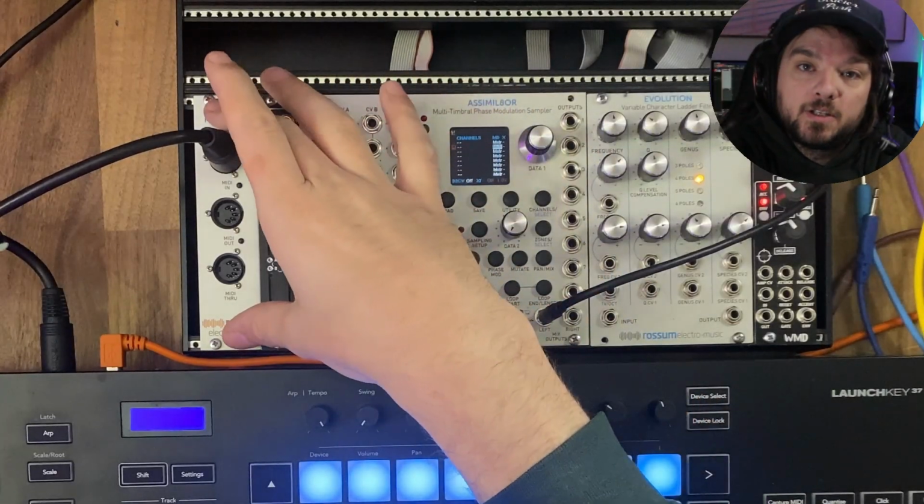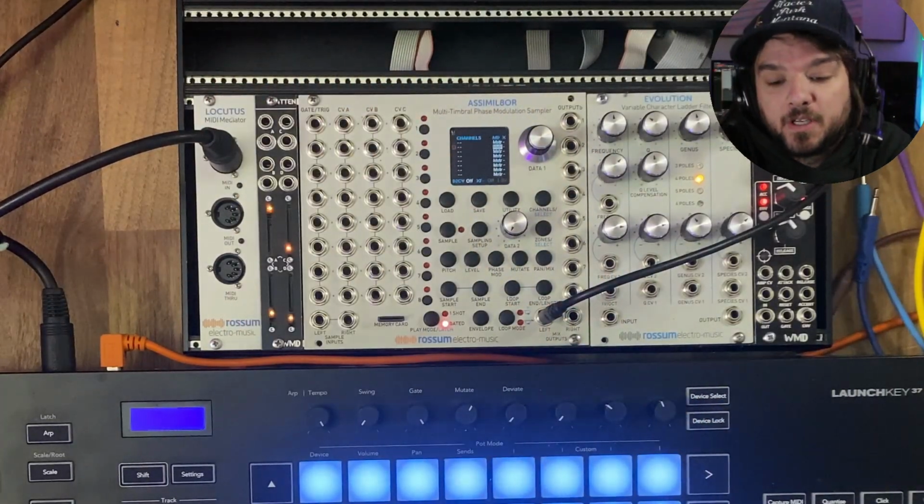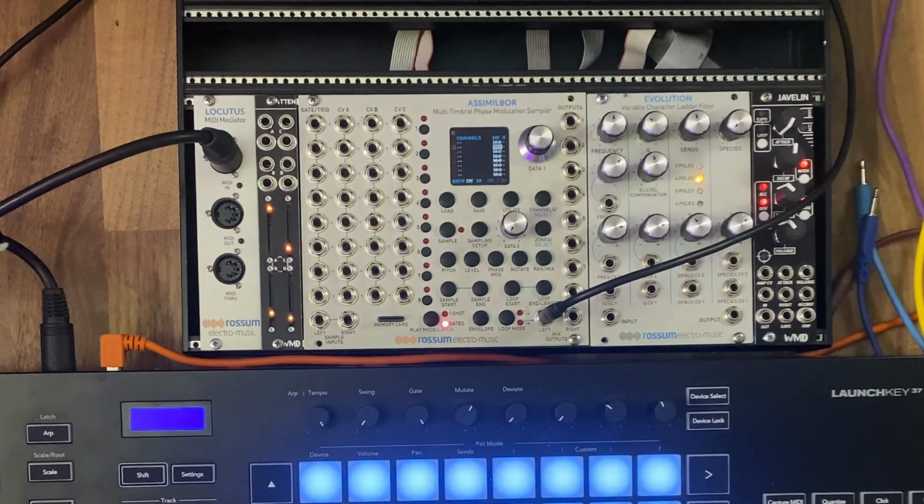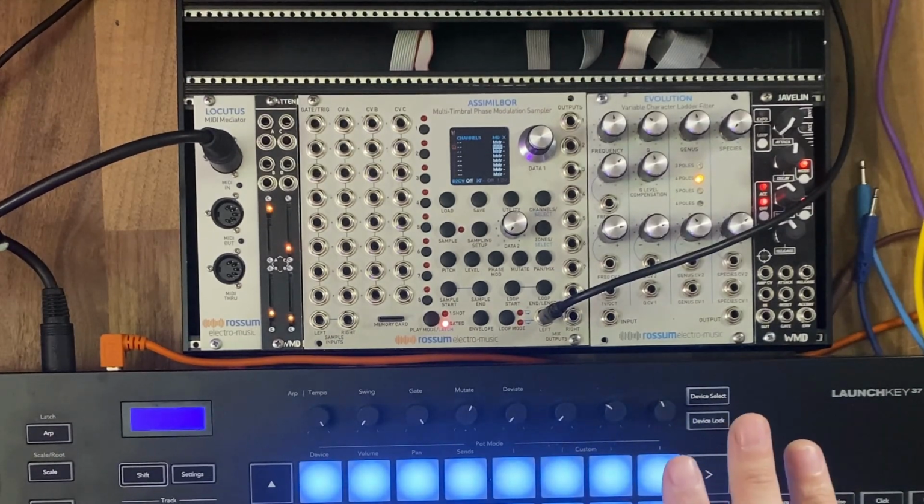Today we're going to talk a little bit more about the Assimil8or and the Locutus module from Rossum Assimil8or. In my last video, I did an explanation of the multi-modes, which I thought were really great for using with sequencers that can sequence different lanes or different channels on different MIDI channels. And today I'm going to talk about the Omni and the Uni modes.